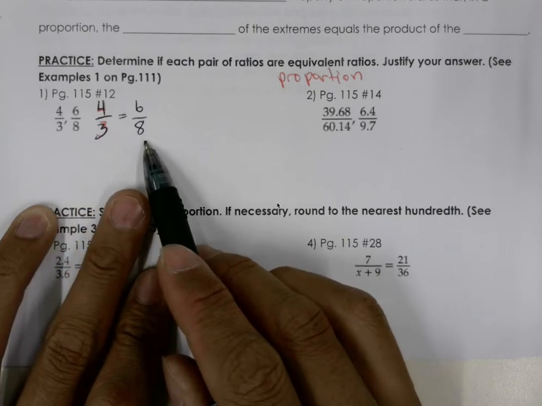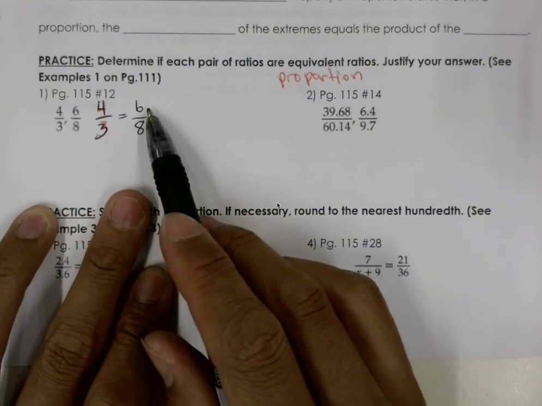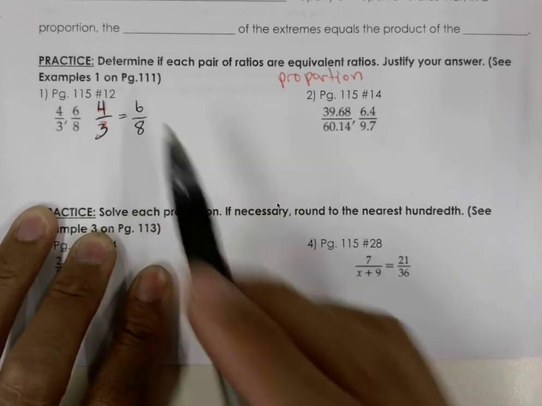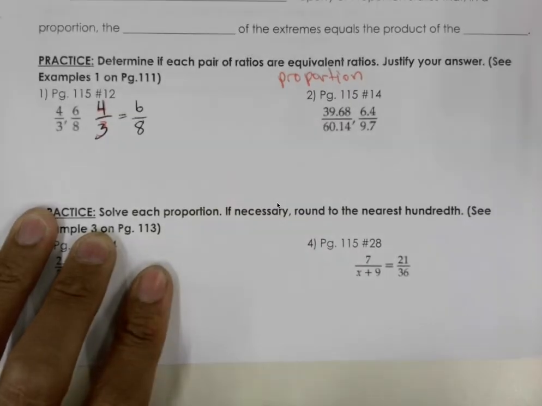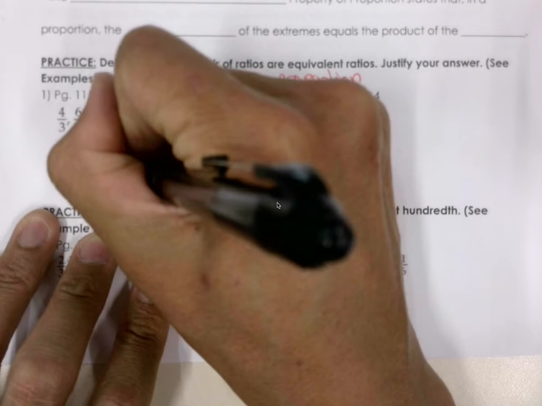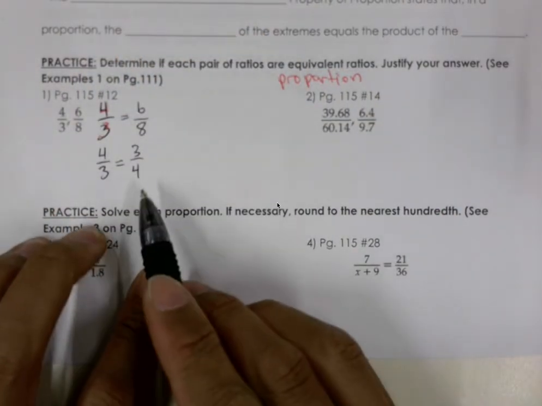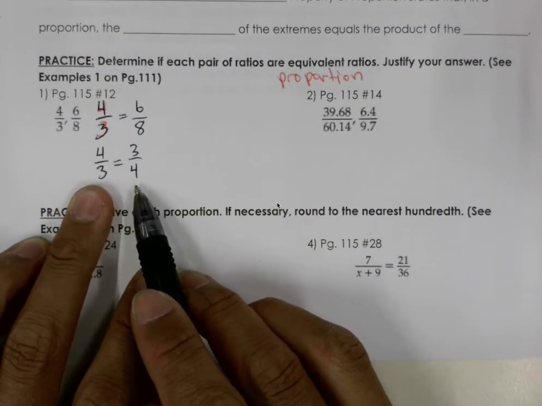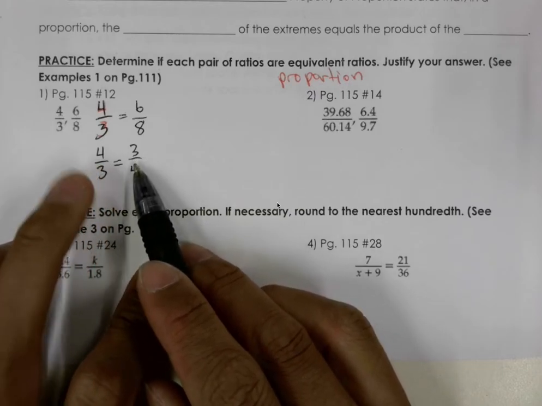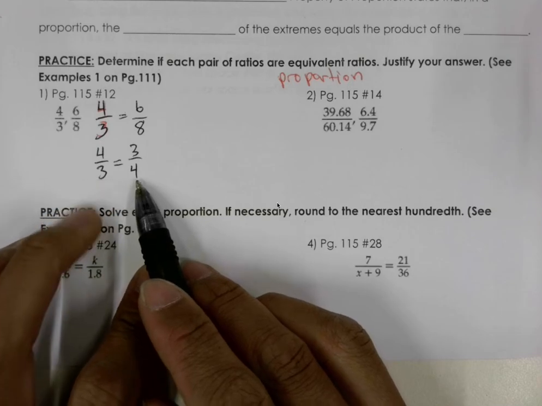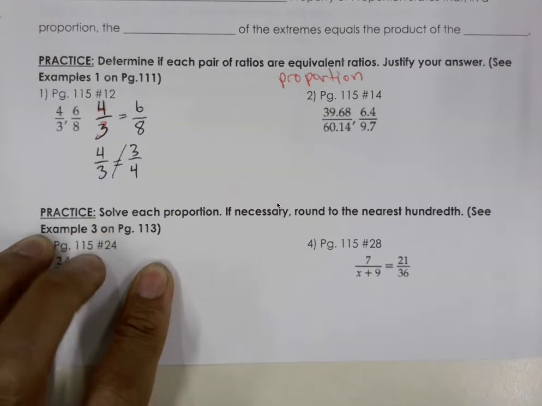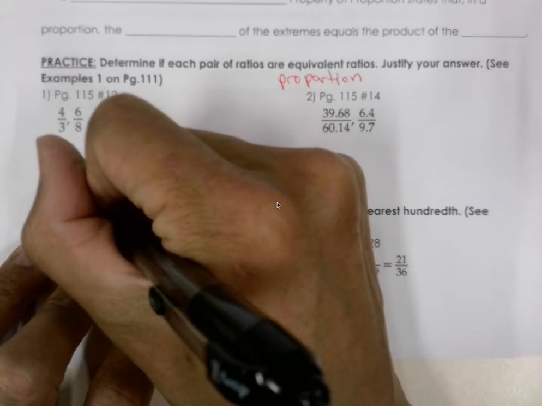The fraction on the right, we can reduce it further because it has a greatest common factor of 2. So we'll go ahead and divide 6 by 2 and 8 by 2, and what we'll get is 4 over 3 is equal to 3 over 4. So now these fractions cannot be reduced any further, and you can see that the numerators are not equal and the denominators are not equal. So these two ratios are not equal, and we could say no.